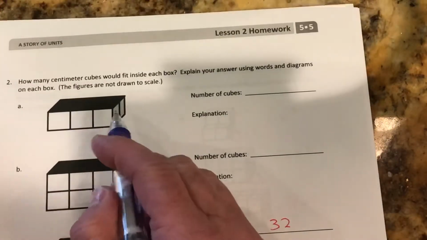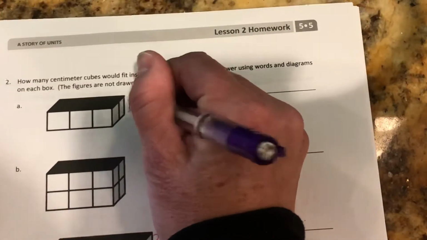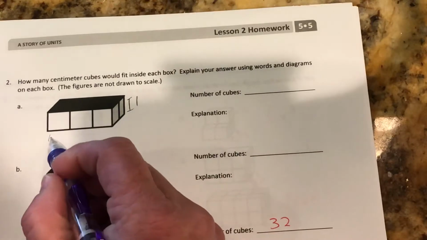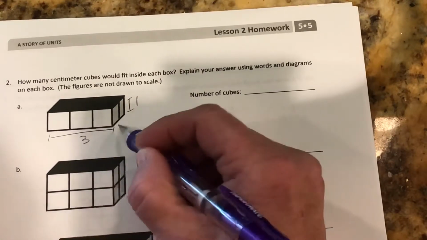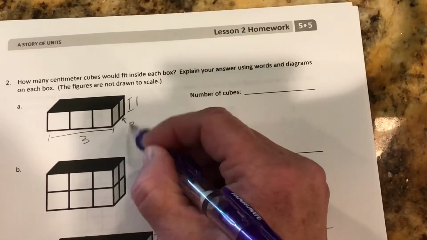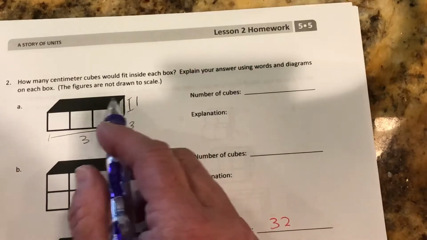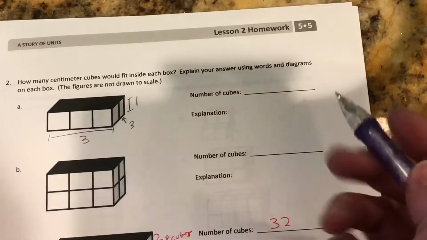So on this, obviously, there's only 1 layer. It's only 1 layer high, and there are 3 cubes in the front. And that means that there are 3 cubes back here too, because there's one part of the cube we can see, and there's 2 cubes right here that we cannot see.